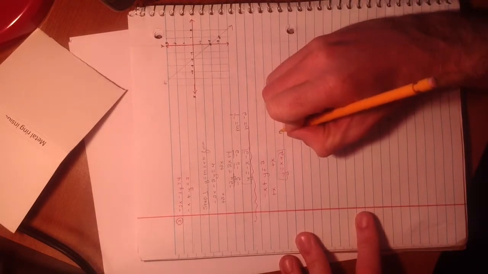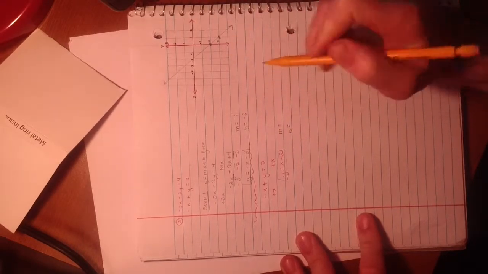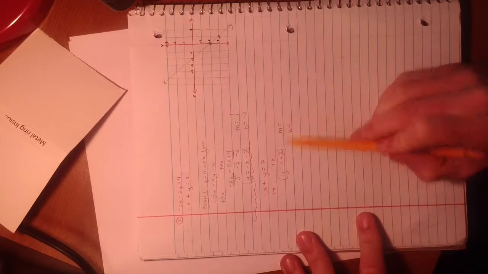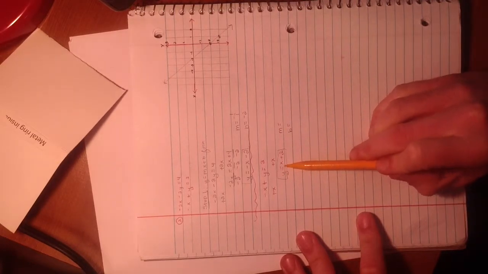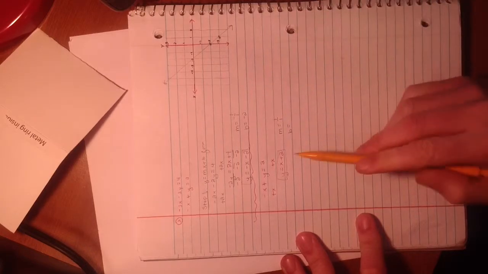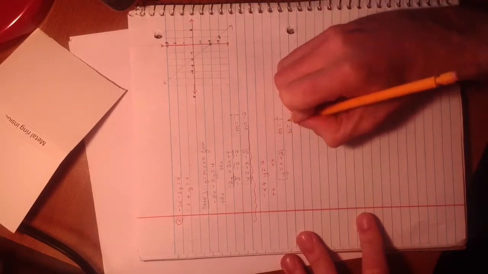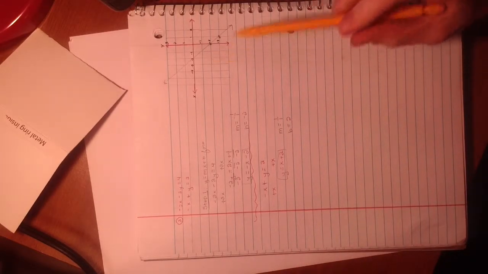Now we can find our m, or our slope, and our b, which is our y-intercept. So our slope here is going to be 1 over 1, and our b, or our y-intercept, is going to be positive 2. So now we can go over to our graph.